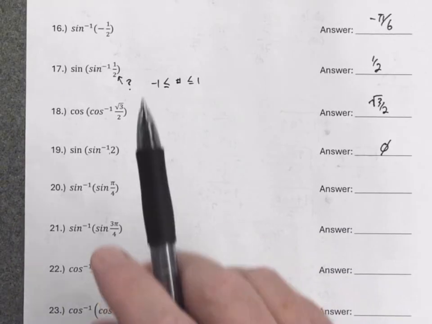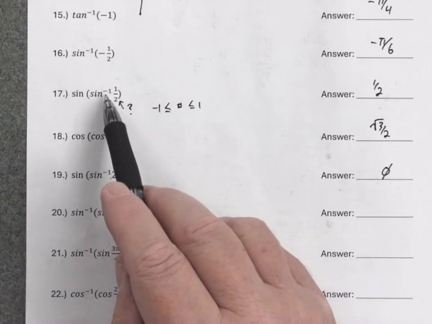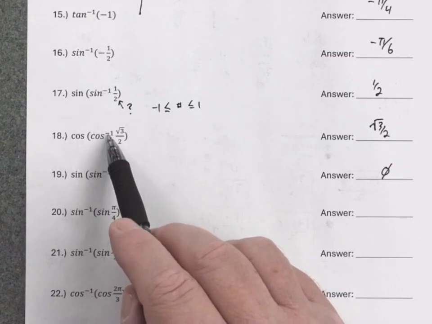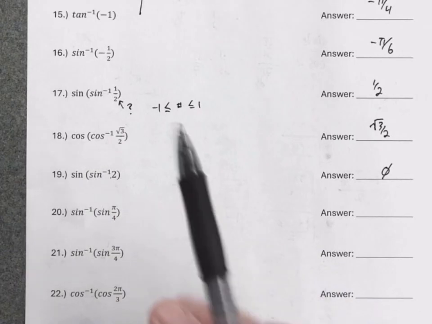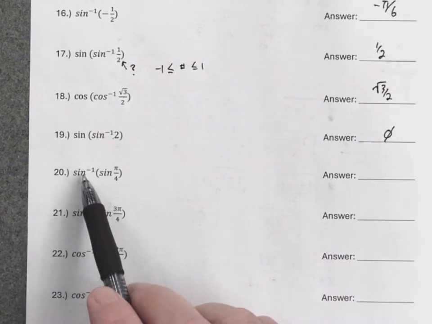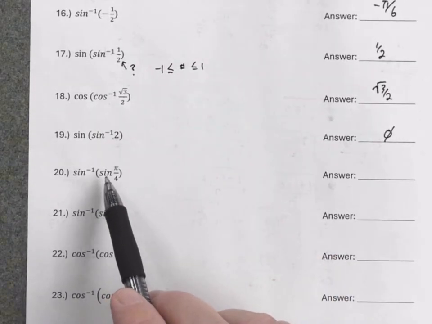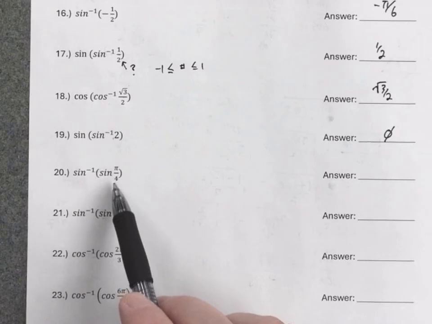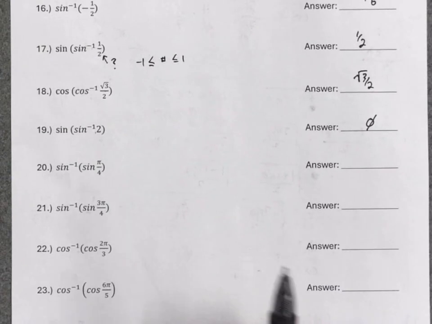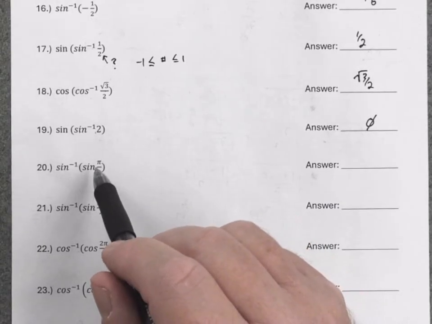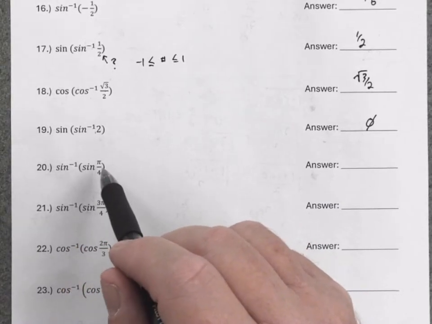Now we flip the script. So you notice these first three problems, the inverse trig function was on the inside, and you start with numbers, and we're just checking these numbers. Now the inverse sine of the sine, so the trig function on the inside, and now we have an angle in here. So the first thing we're going to do is decide if the shortcut works for this.